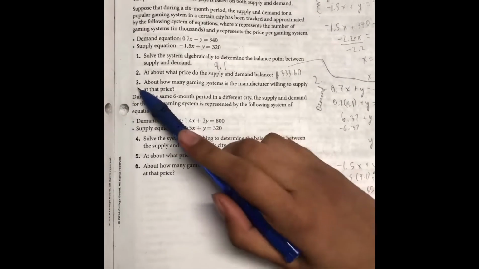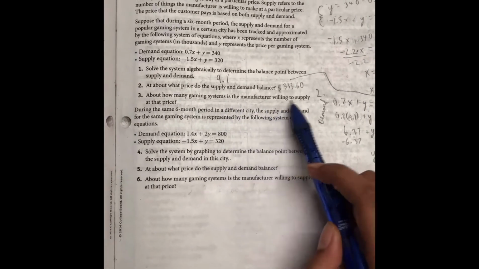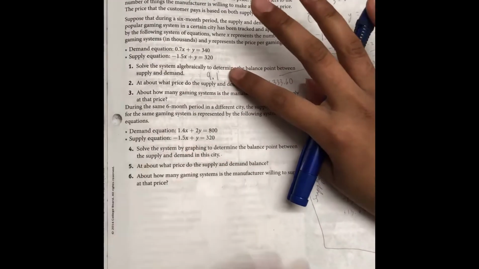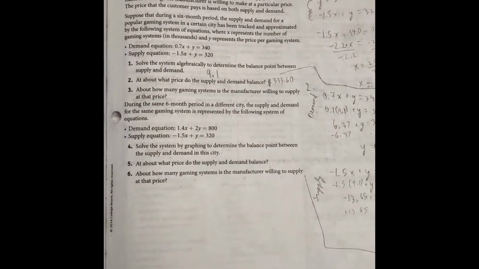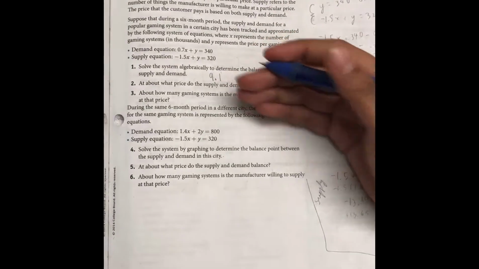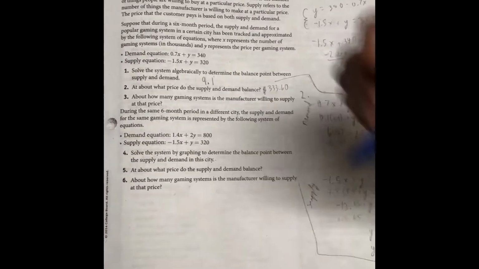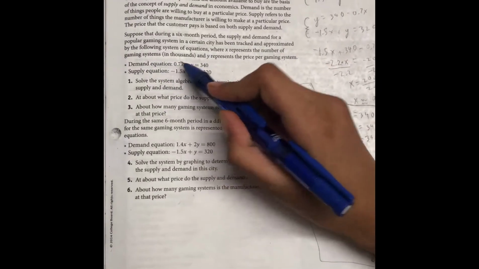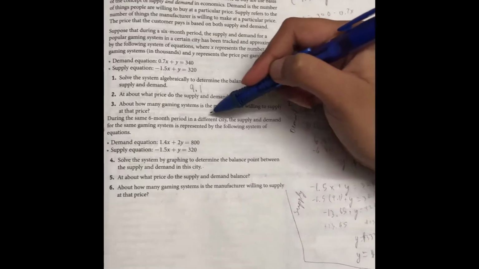Number three says, about how many gaming systems is the manufacturer willing to supply at that price? So we found out, this is not in thousands, that this many gaming systems they're trying to find. So first, our problem is that we have to convert this into thousands. How do we do that? So we times this by 1,000, and we do that because x represents the number of gaming systems in thousands.